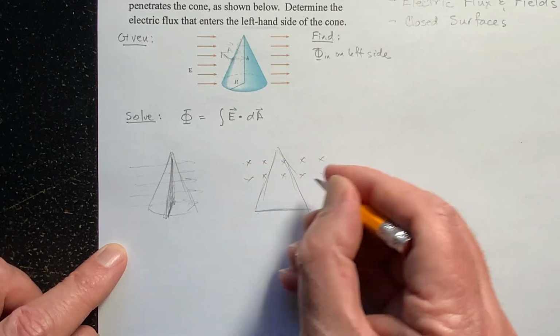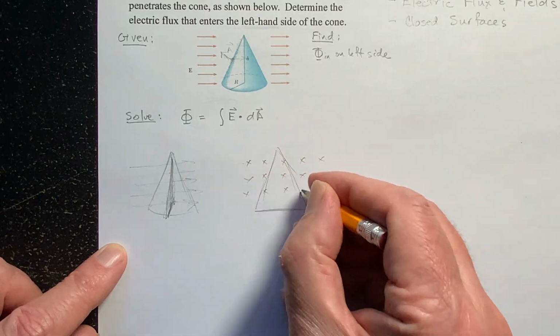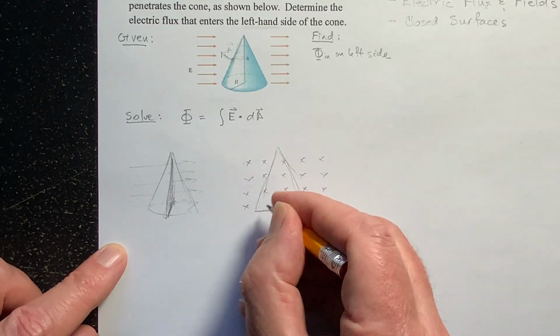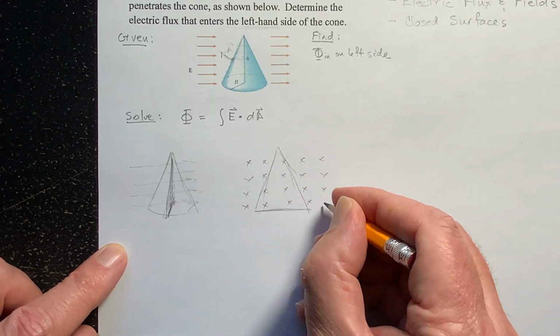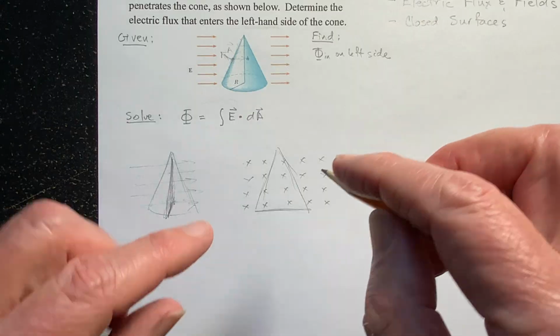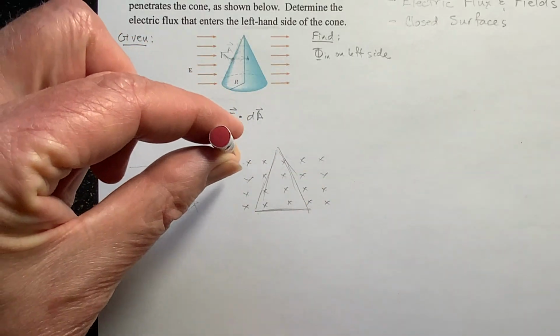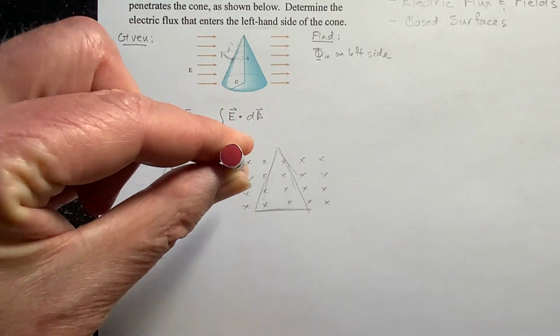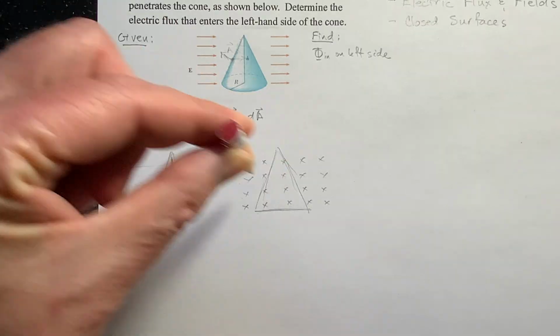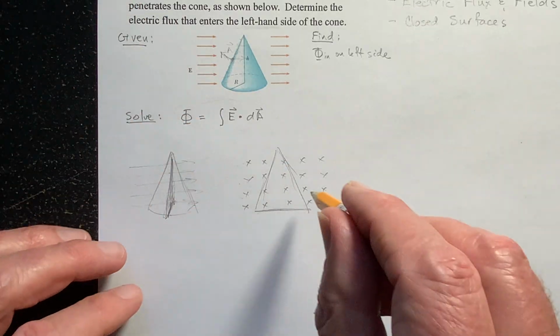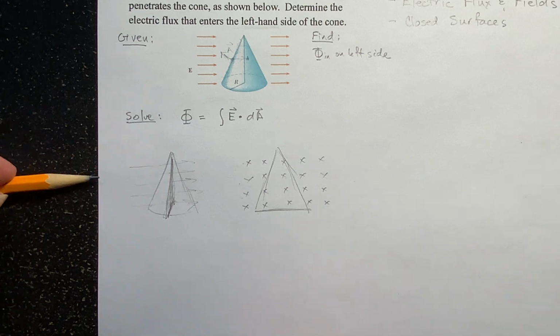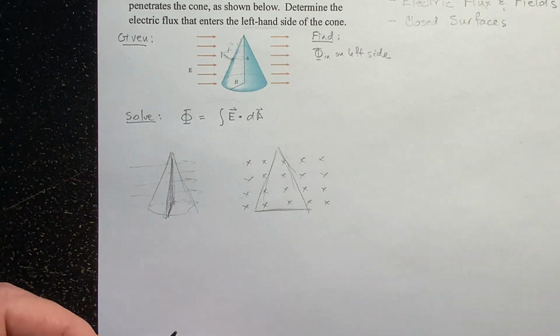So it's a uniform field, so that means that the electric field lines are all evenly spaced. And what does the little cross mean? Well, the little X's mean these are electric field lines that are going into the paper. So I'm not drawing this in any kind of oblique view. I'm looking at it from this direction.